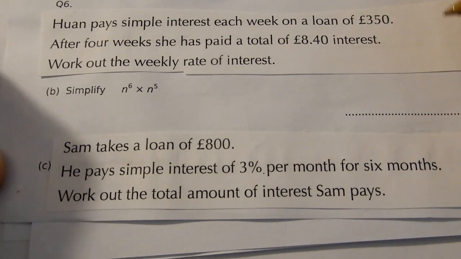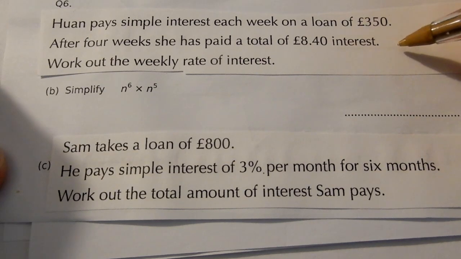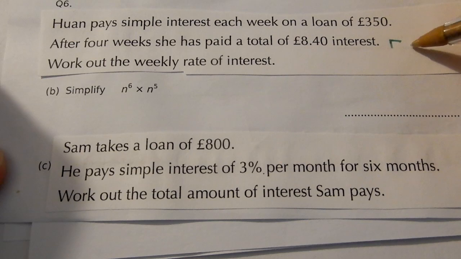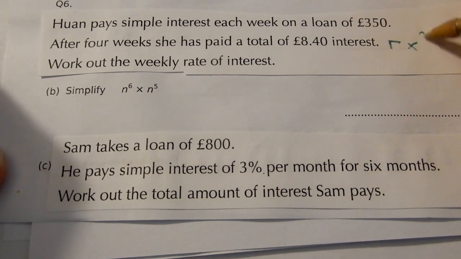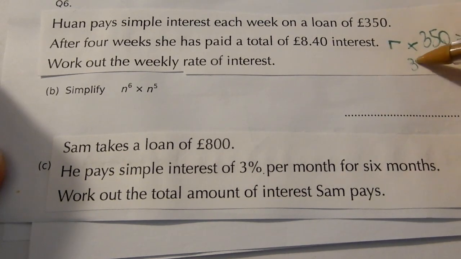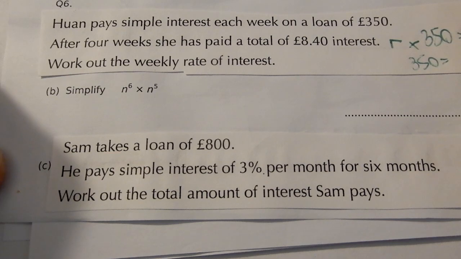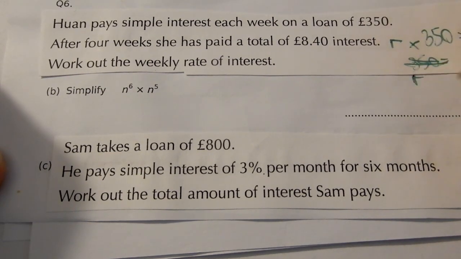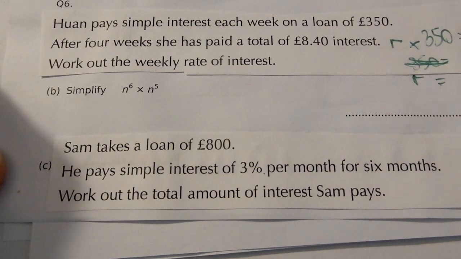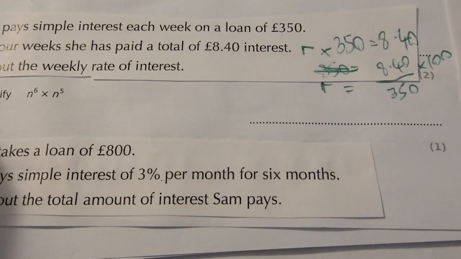Okay. So we've got the rate times 350 equals 8.40. Get R on its own. R equals 8.40 divided by 350 times 100. Excellent.